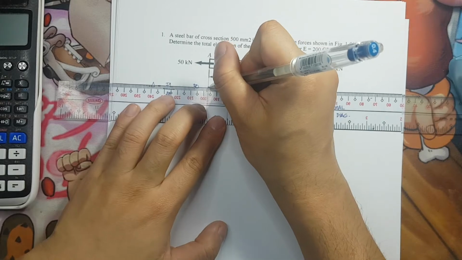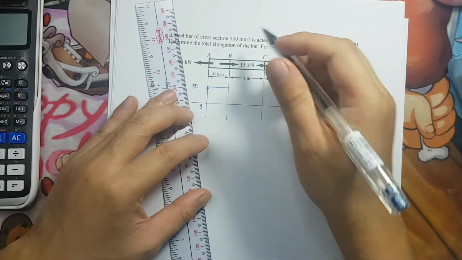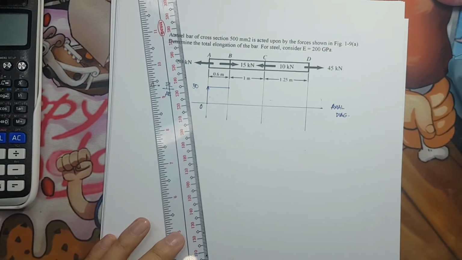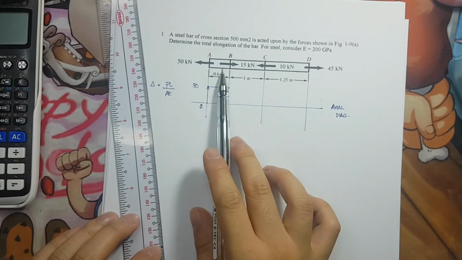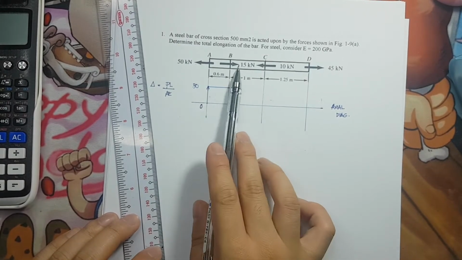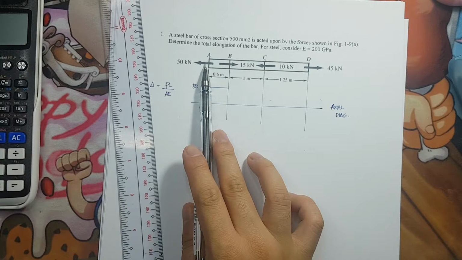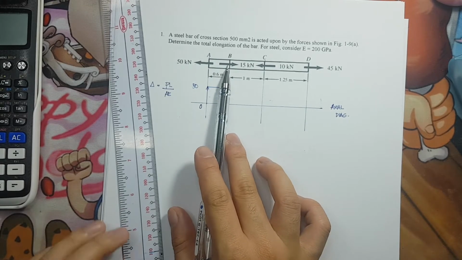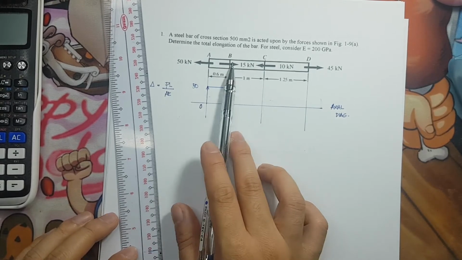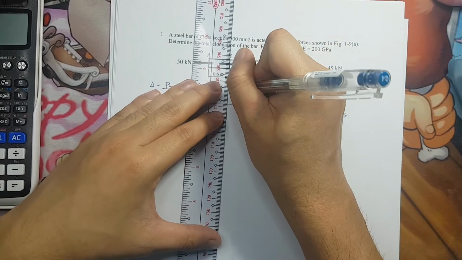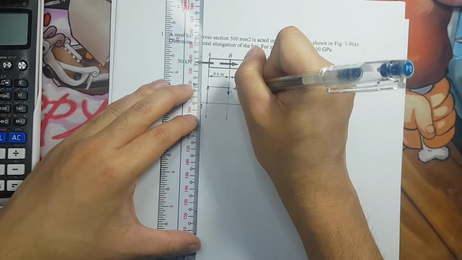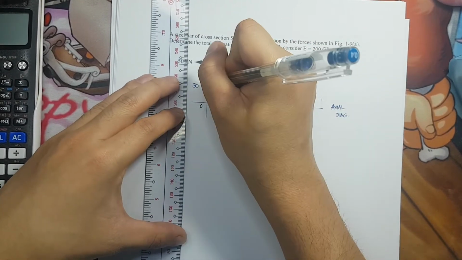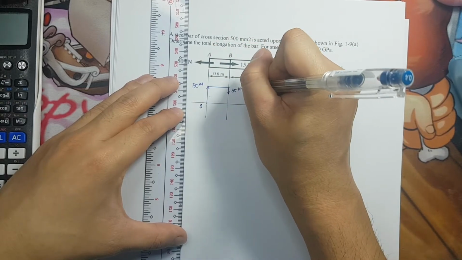So that is a straight line. Then from there, I have a 15 kilonewton, which is opposite of the direction of 50 kilonewton. Therefore, it is compression. So 50 minus 15, that would go down to 35 kilonewton.